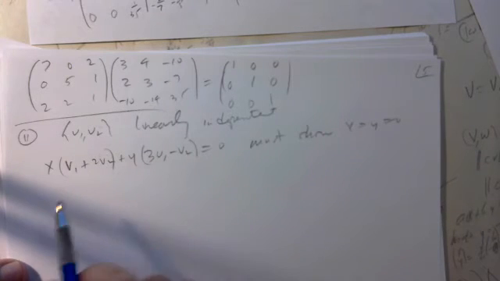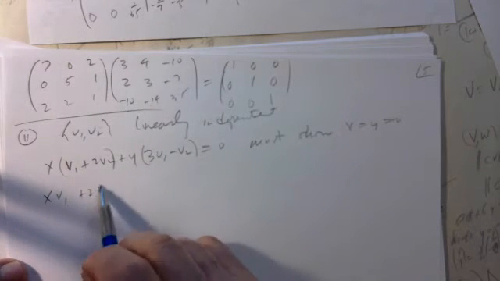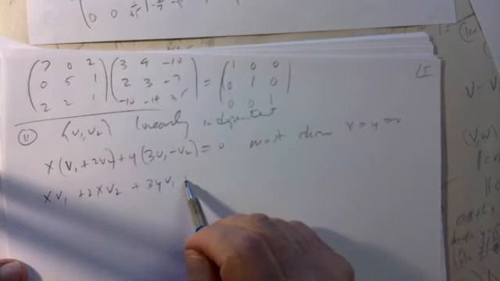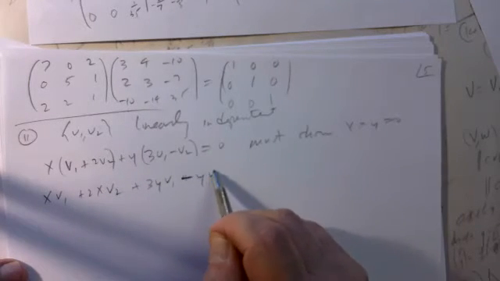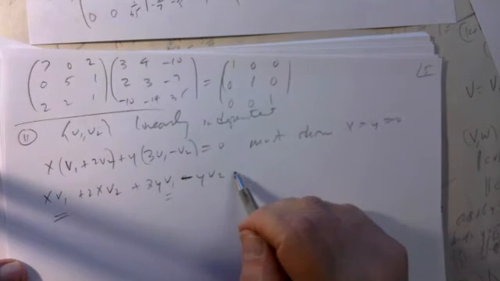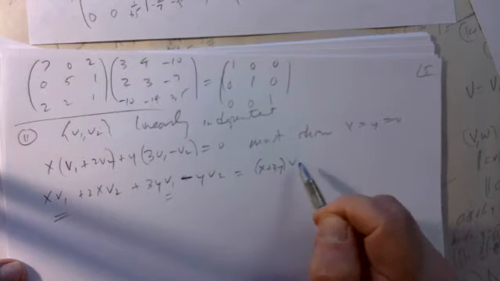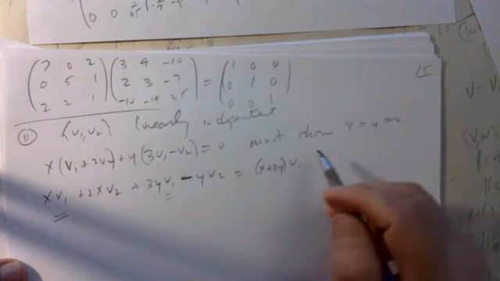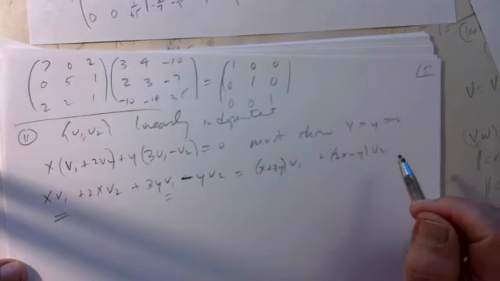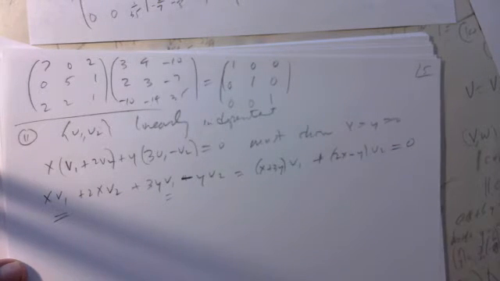But I can rearrange this. This is xv1 plus 2xv2 plus 3yv1 minus yv2. Let's see, I have x plus 3y times v1, and I have 2x minus y times v2 equals 0.